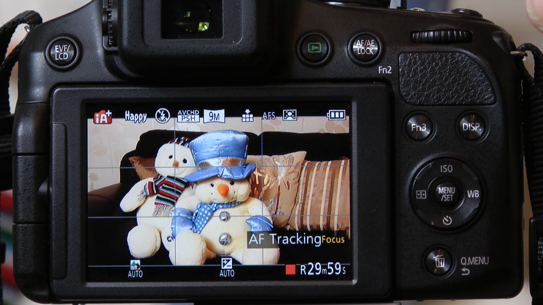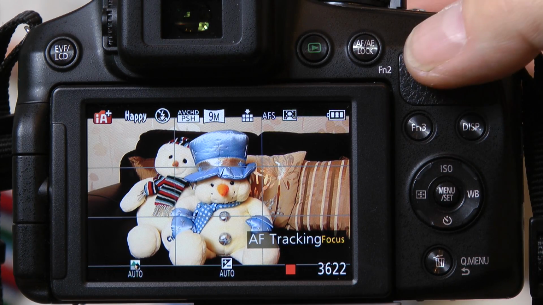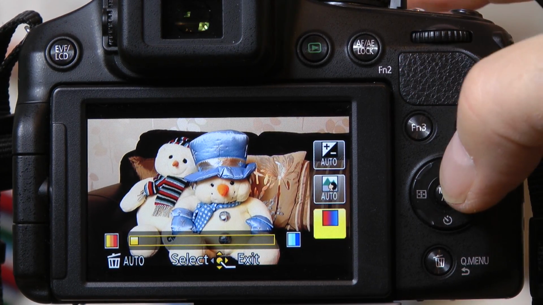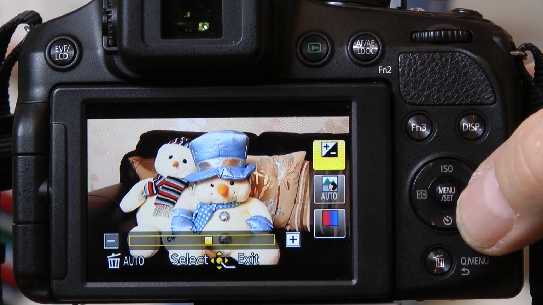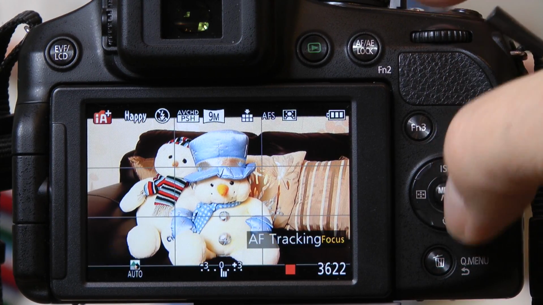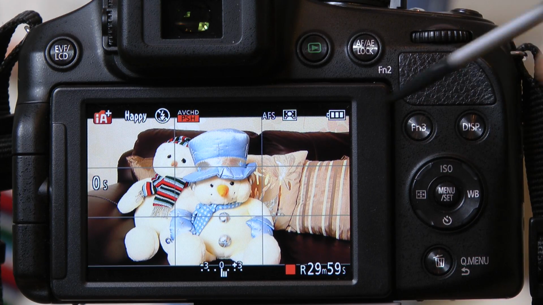And again, if you're shooting video and you found that your subject was too dark because you're shooting against the sun, you can apply exposure value compensation to brighten your picture and then start shooting your video. And again, it will apply that exposure value compensation to the video file.